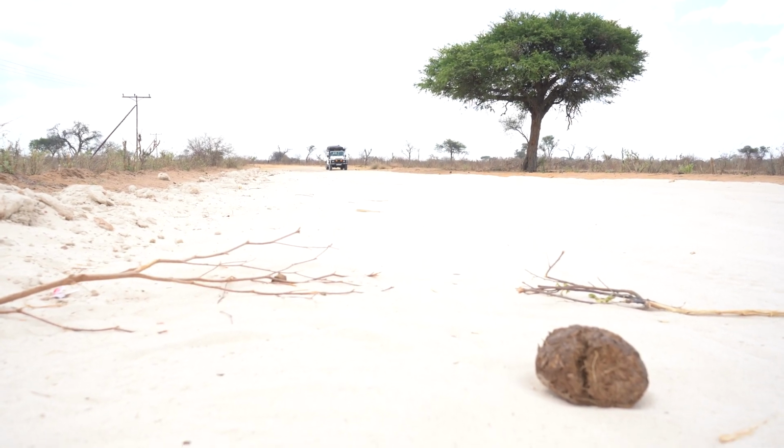So let's see if this works. Okay, driver, you can go. You can make some smoke, please, driver.